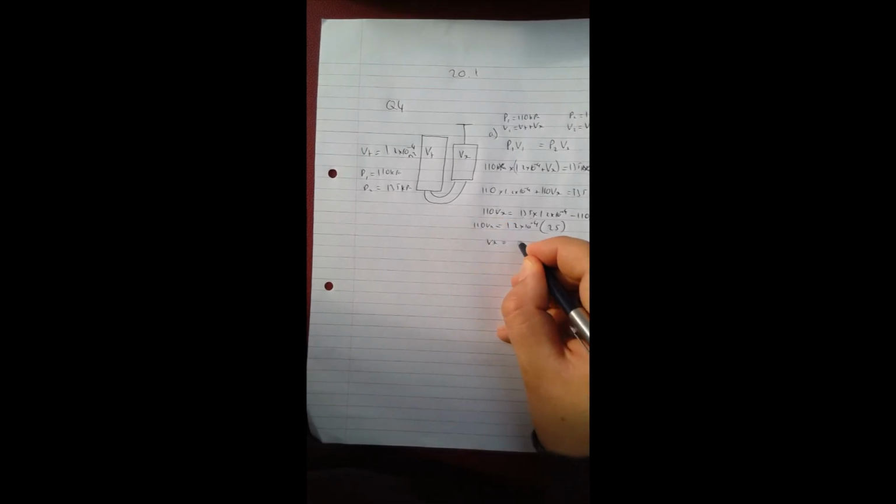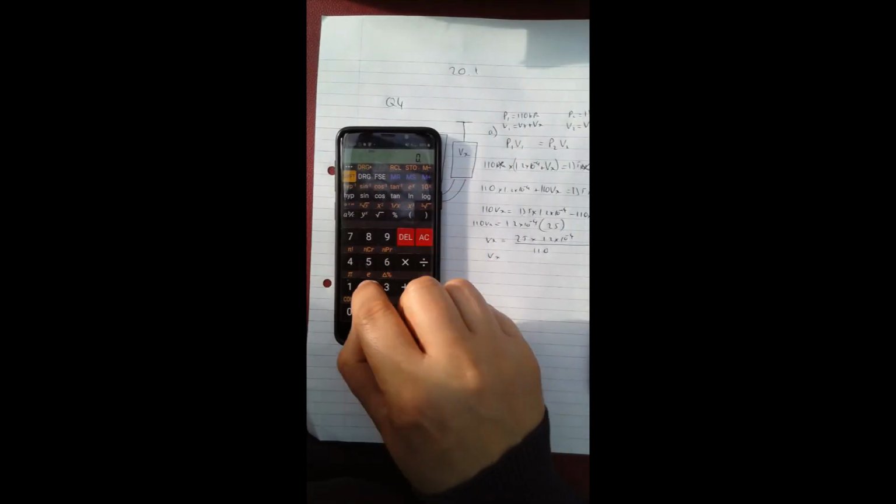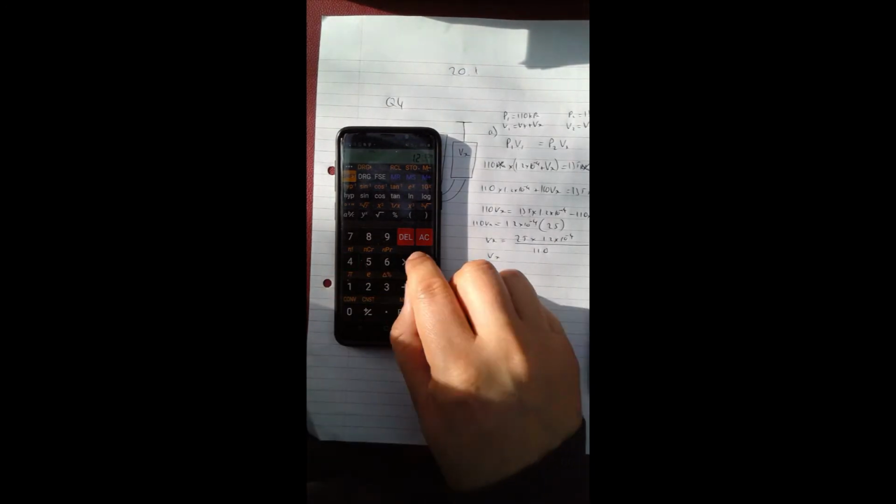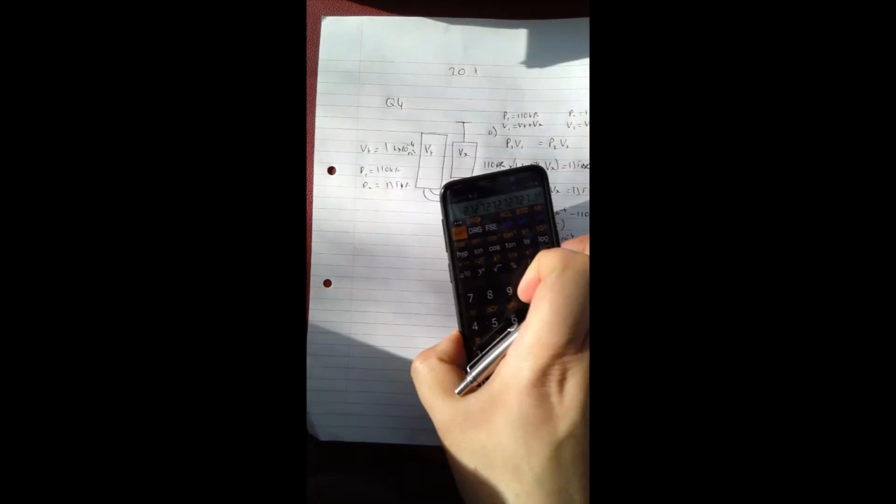Vx equals 25 times 1.2 times 10 to the minus 4 divided by 110. So that equals 2.73 times 10 to the minus 5 meters cubed, which is what they had there, 2.7.